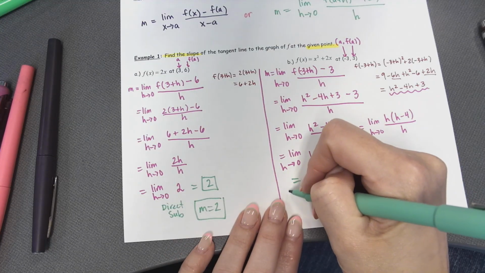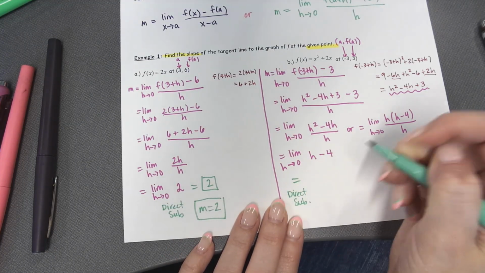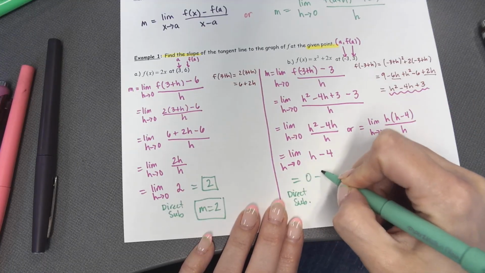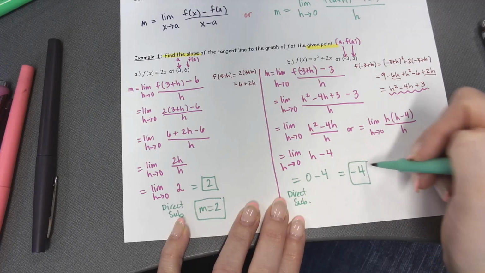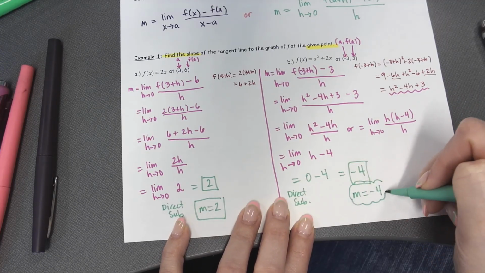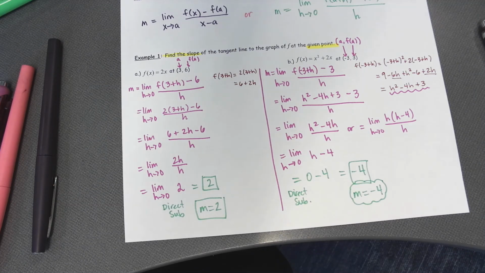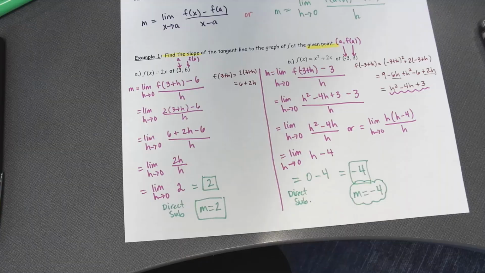So I'm going to start writing DS for direct substitution. Okay, and then when you plug it in, you do just have to show the plug-in step, and then you can use your mental math. Okay, so your slope is -4. Okay, so any questions about finding the limits in this manner? So when you find the limit, it is equal to the slope of the tangent line.